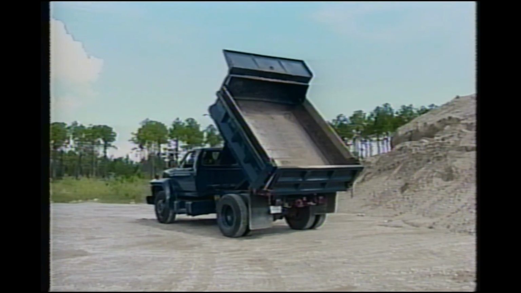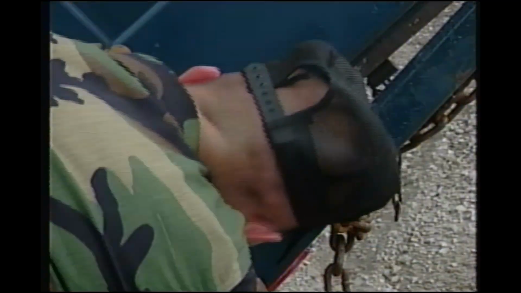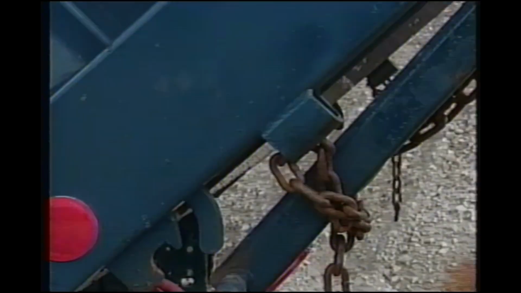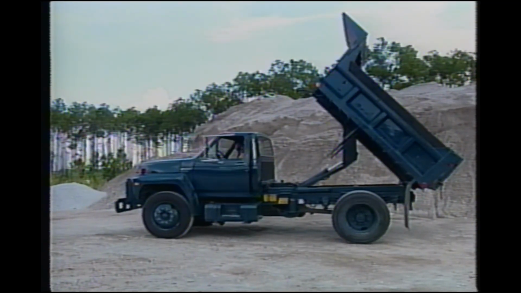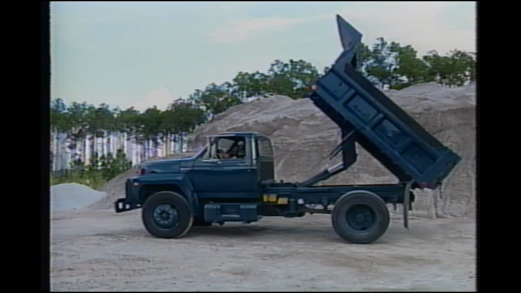If the material to be spread is fine to medium material, adjust the tailgate to swing open approximately 6 to 8 inches. Adjust the chains as necessary to align the tailgate. The larger and thicker the material, the wider the tailgate opening must be set. Lower the bed back down.